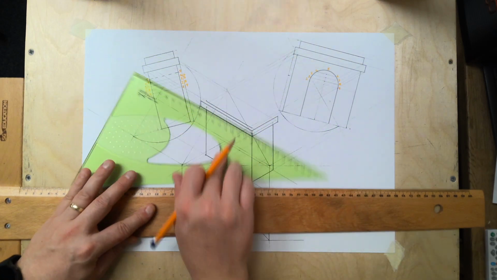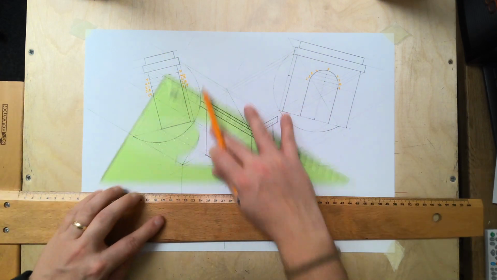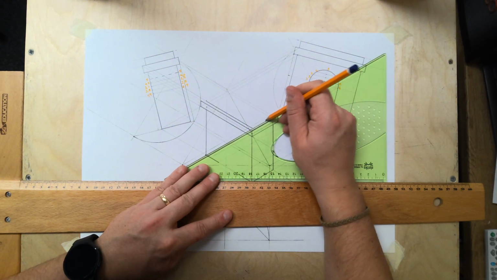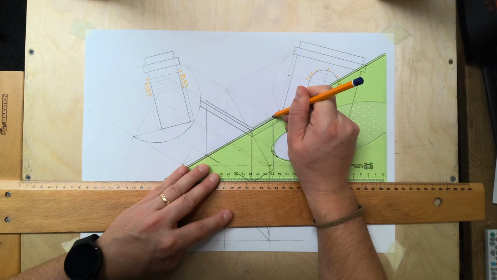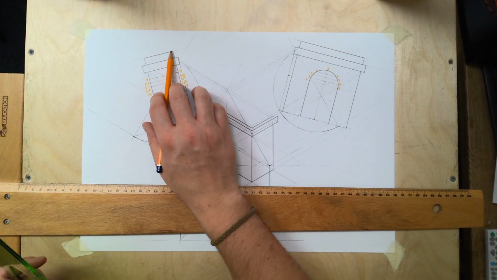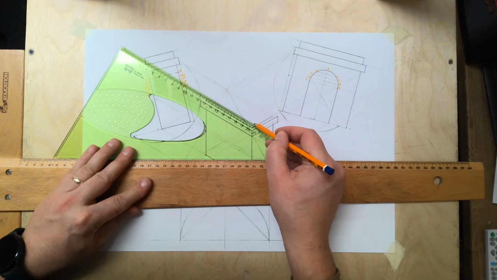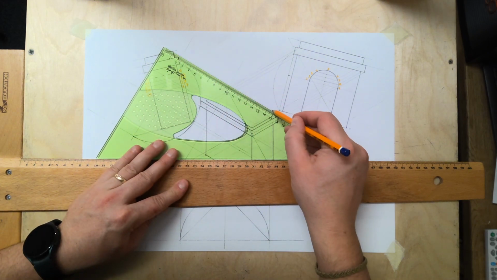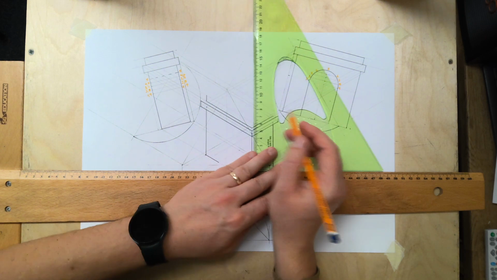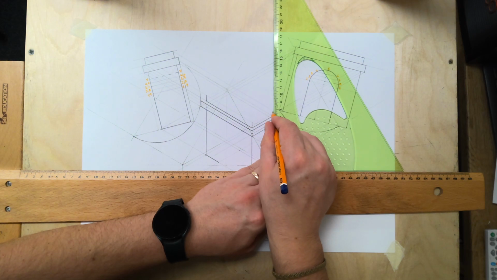Alright. I'm going to take the back point there. Send that down. Now, that's the bottom points that I can see. Now I'm going to take the top. We're going to see all 4 points in the top. Send that down. Send that down. So they should be vertical. So vertical lines are always vertical. Horizontal lines are 30 degrees.